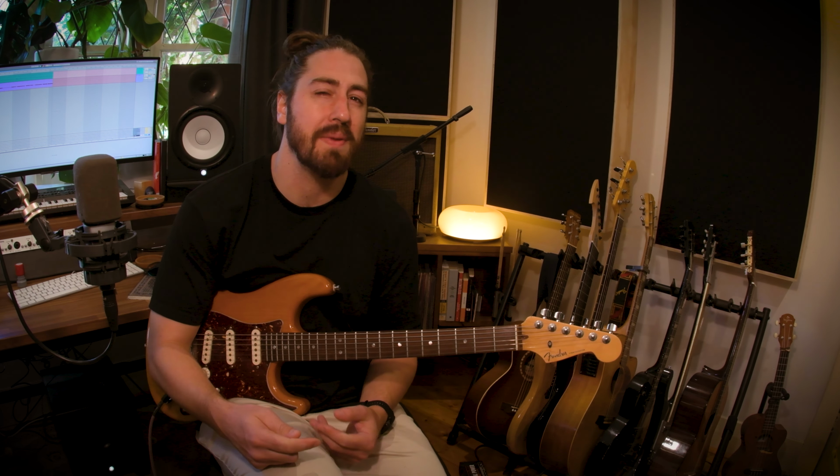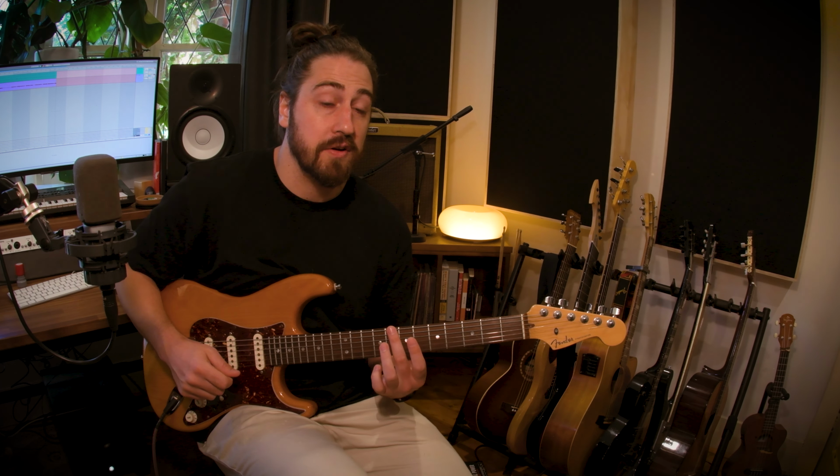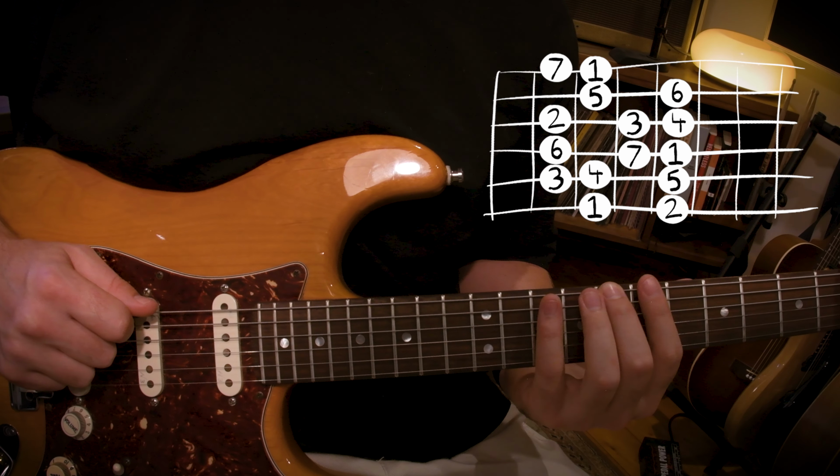If you don't know them, take this section, pause it, play through it a couple of times before you move forward. Make sure you at least understand the shapes, but here we go. So we're going to do C major, 8th fret, starting on the 8th fret of the E string. Here we go.